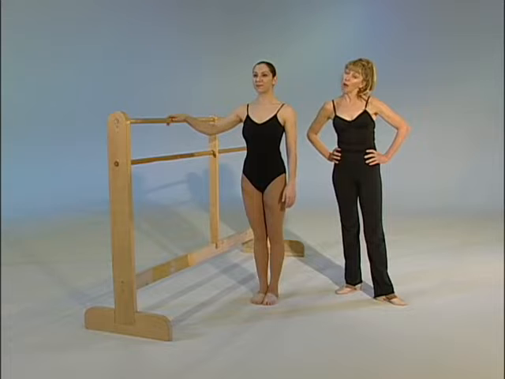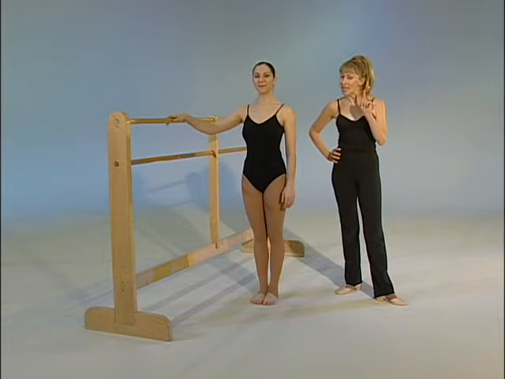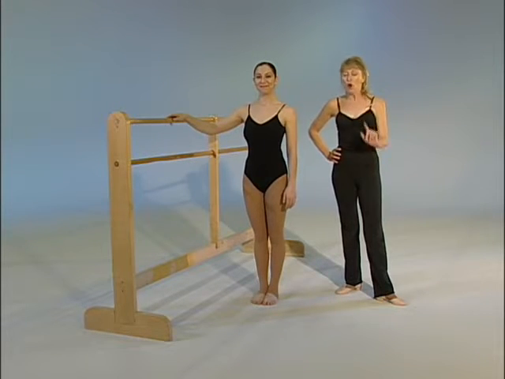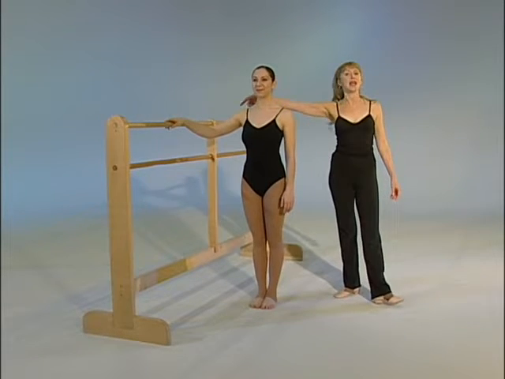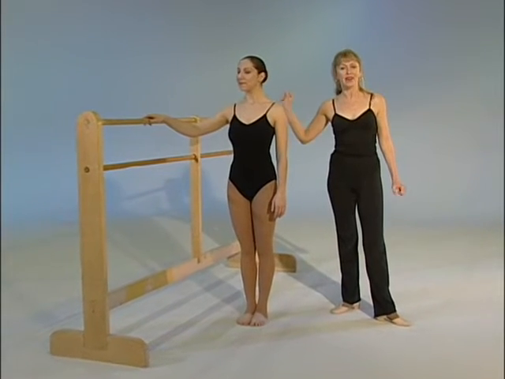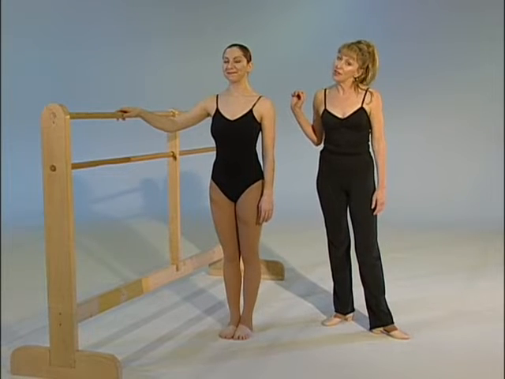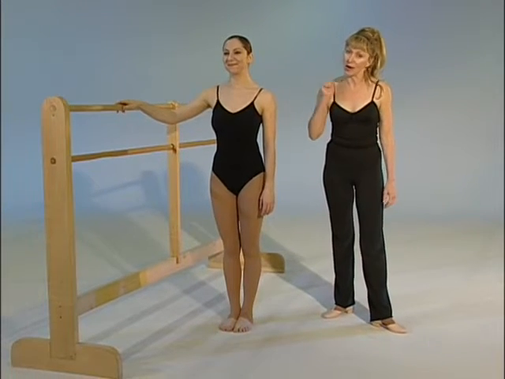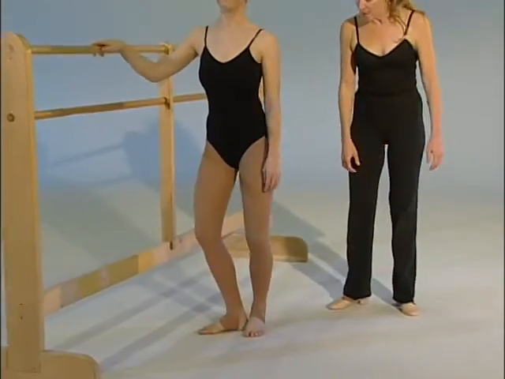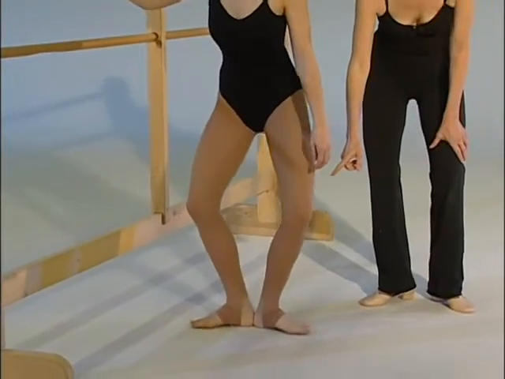Now, one of the most common problems we see, especially in ballet at the beginning of the class, we see our dancers come in and they take their place at the bar and then they prepare to turn out. Now, this is what we see a lot of dancers do that's incorrect, and we want to nip this one in the bud. They come in and they start turning out their feet with their knees bent.